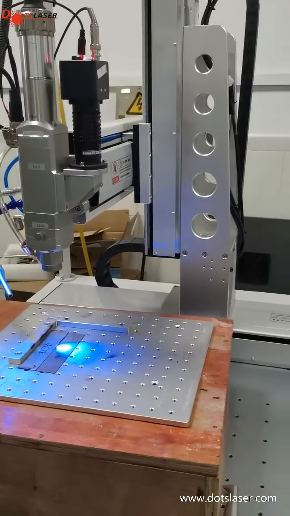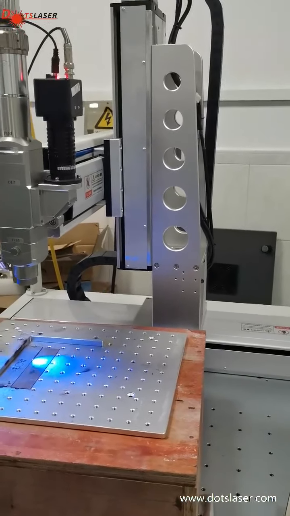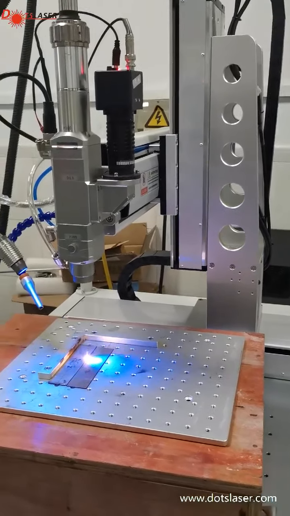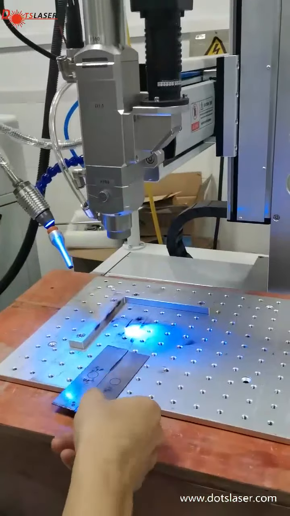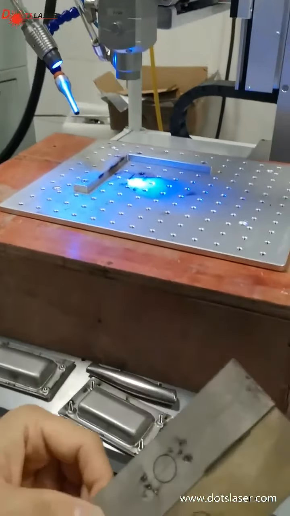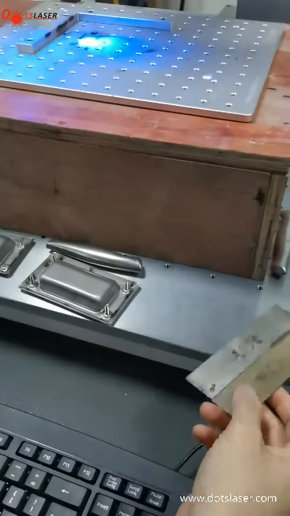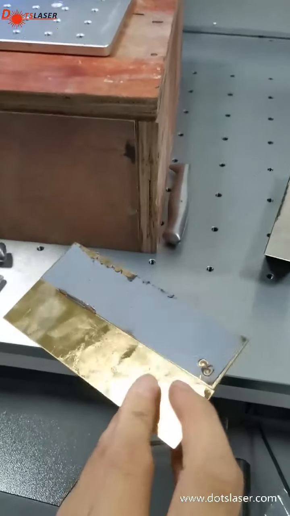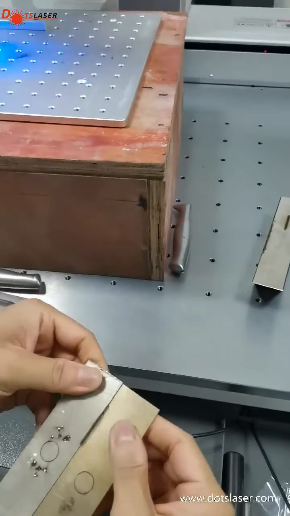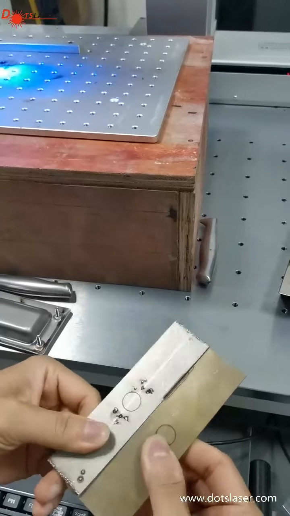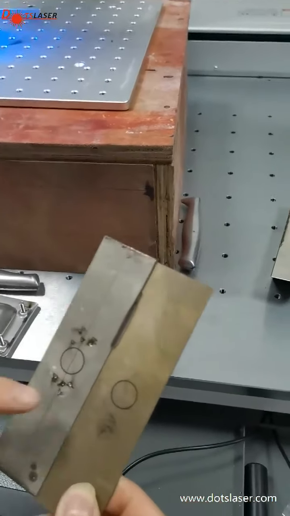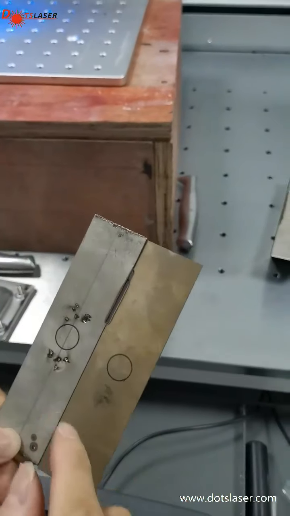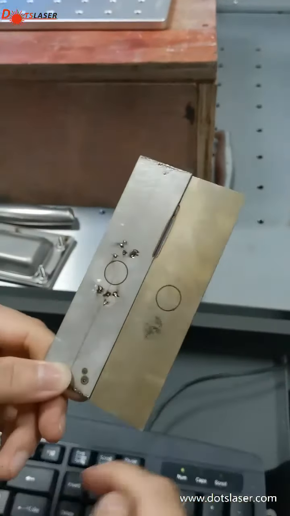Okay. We think this is not tough enough, so we can add more power, reduce the welding speed.